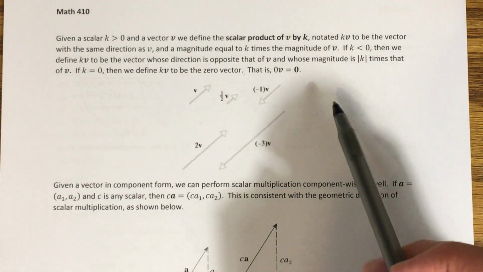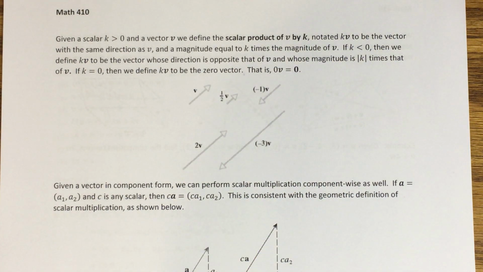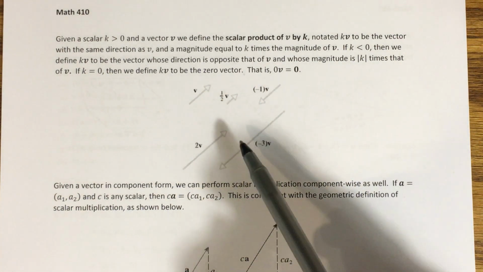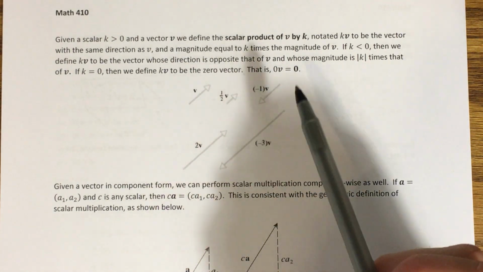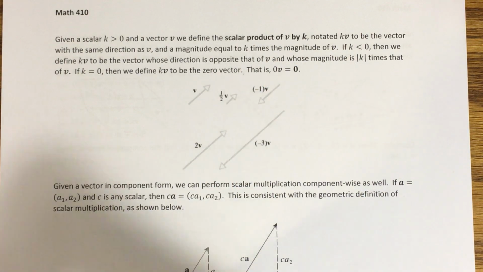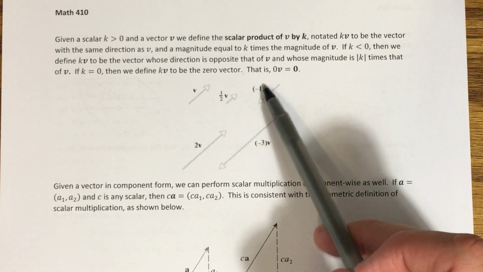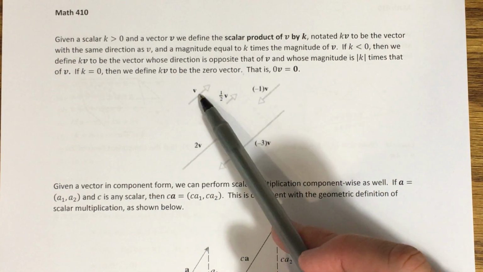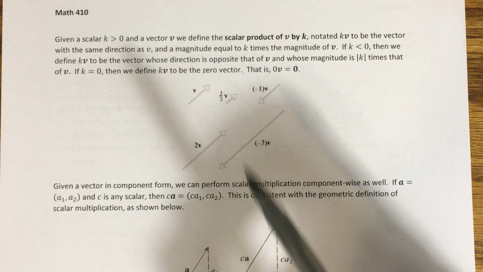But if I were to multiply by a negative scalar, so if k is less than 0, then kv will be the vector that has the opposite direction and is scaled by the absolute value of that scalar. So, in fact, that's why we call these scalars, because their primary purpose is to scale vectors. So if I multiply v by -1, the absolute value of -1 is +1, which means the magnitude of this vector is going to be the same as the magnitude of v, but the difference is that it's reversed its direction. It's basically traded its initial and terminal point.